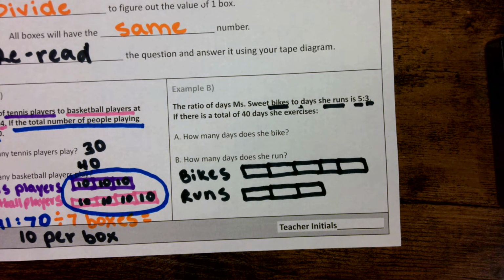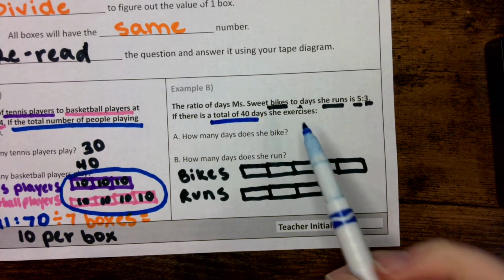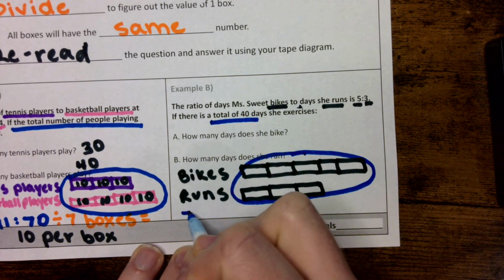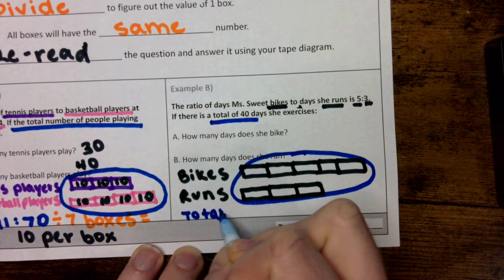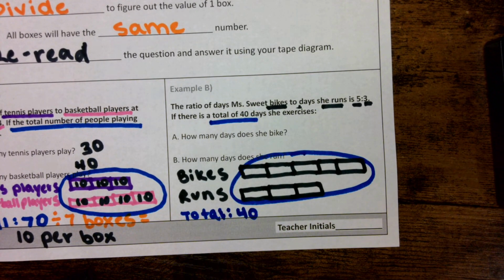Step number 2 is to label any other information. It says there's a total of 40 days. So I'm going to circle all of my boxes and write total 40. Great, I labeled the other information.